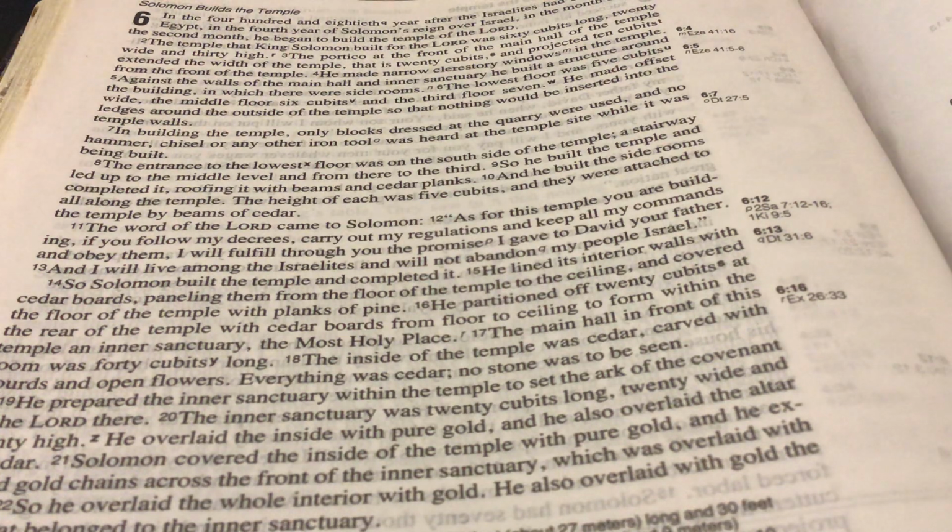On the walls, all around the temple, in both the inner and outer rooms, he carved cherubim, palm trees, and open flowers. He also covered the floors of both the inner and outer rooms of the temple with gold. For the entrance to the inner sanctuary, he made doors out of olive wood that were 1/5 of the width of the sanctuary. And on the 2 olive wood doors he carved cherubim, palm trees, and open flowers, and overlaid the cherubim and palm trees with hammered gold.